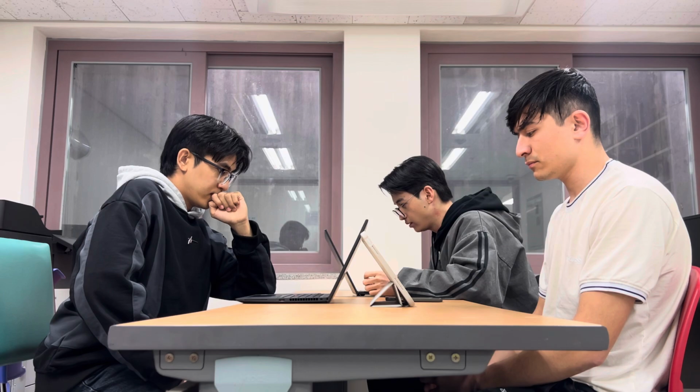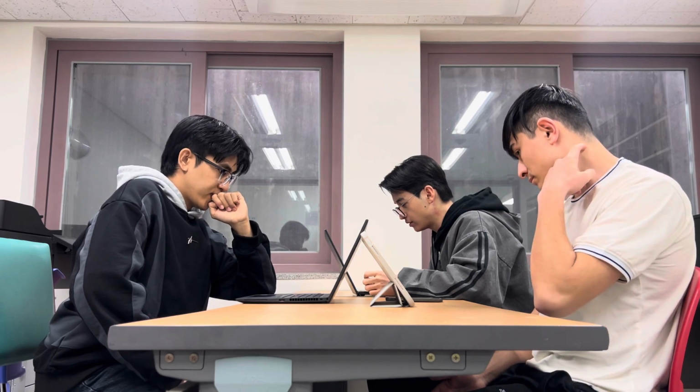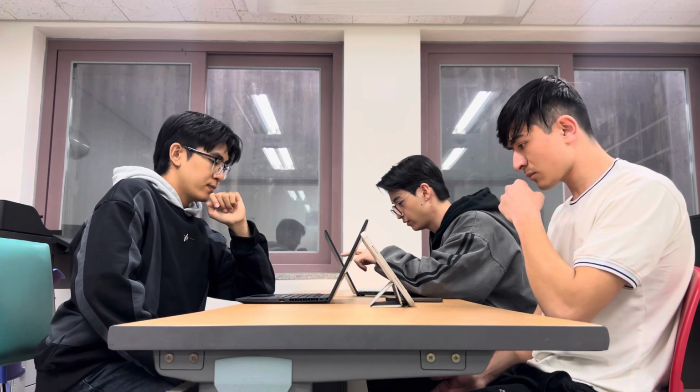If we print out, if we see here, the address here is different, compared to this one, right?